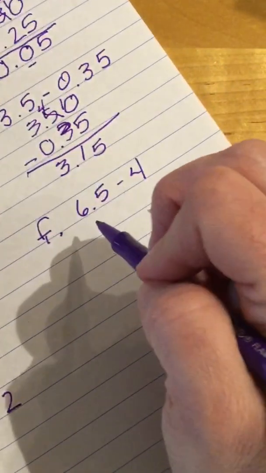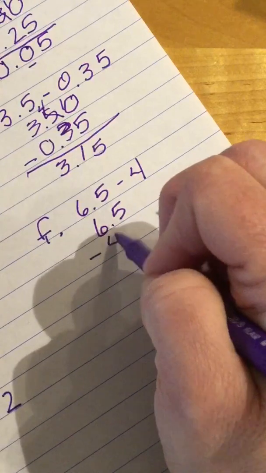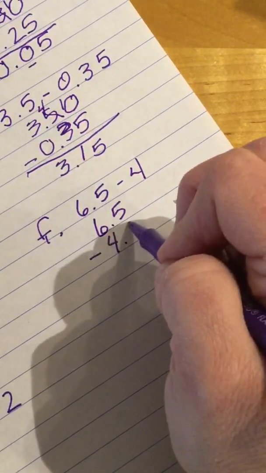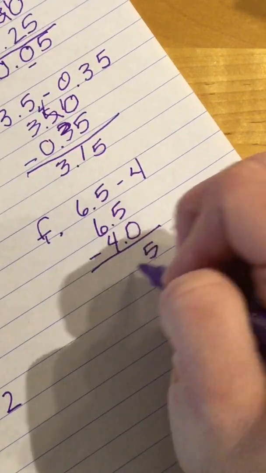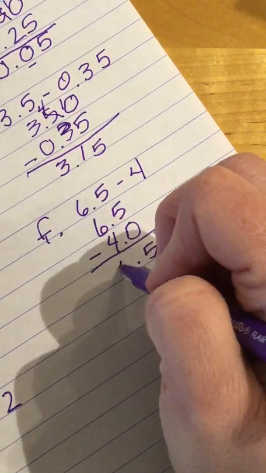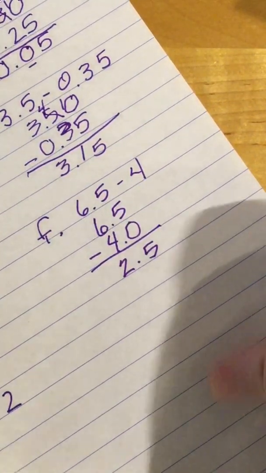All right. Here we go. We're going to do 6 and 5 tenths. Subtract 4. Now guess what? We can put a 0 there. 5 subtract 0 is 5. 6 subtract 4 is 2. We have 2 and 5 tenths. Now I'm skipping on to K.